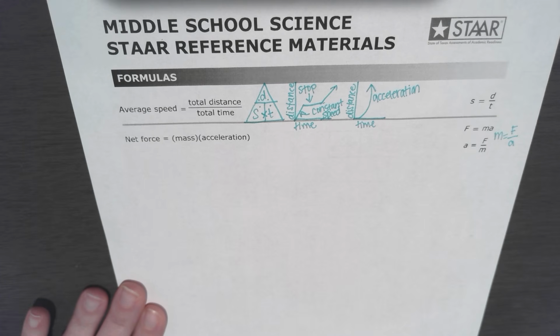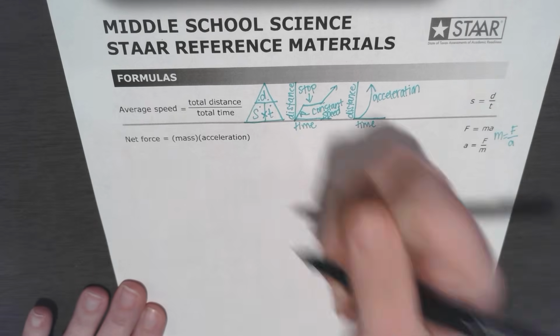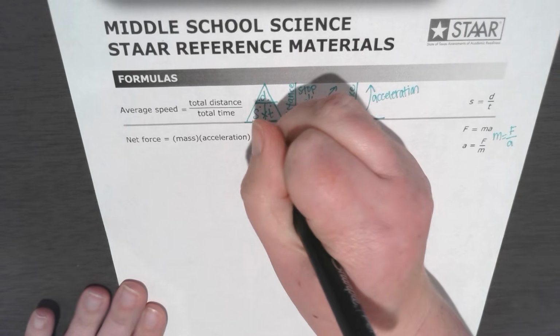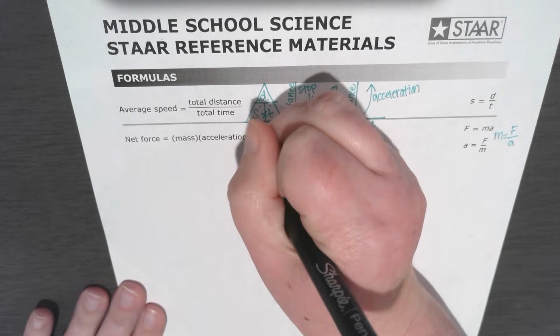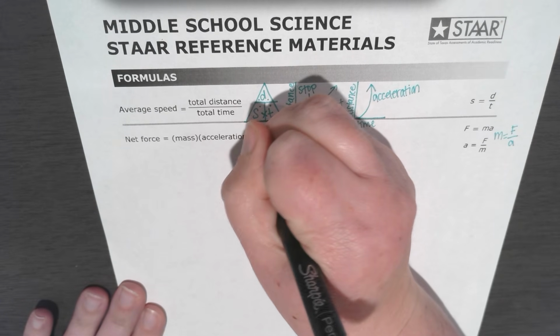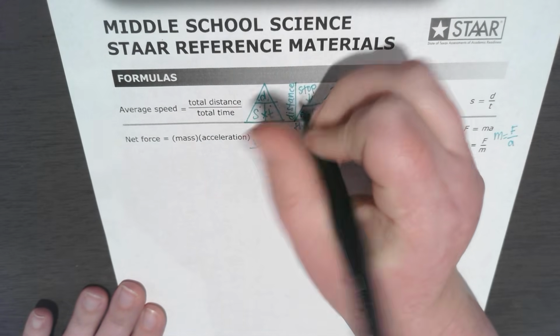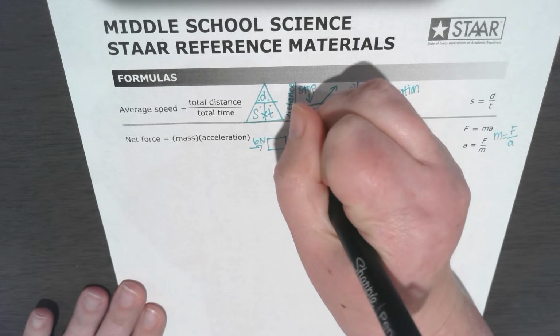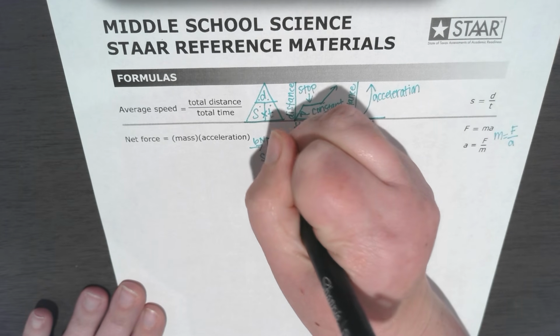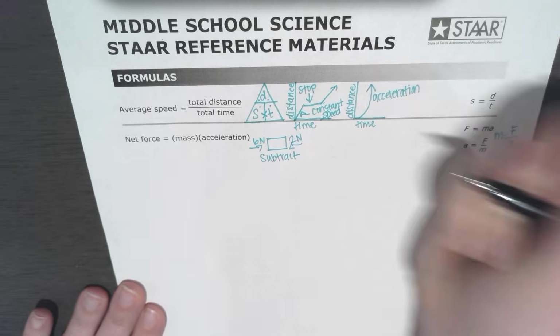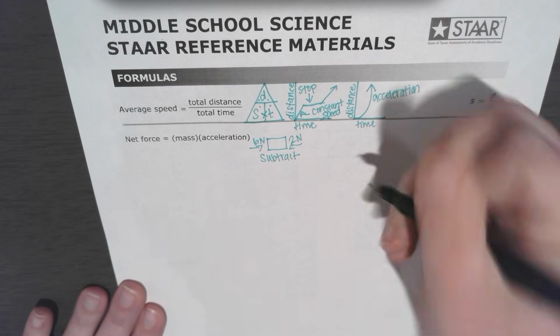Now, if they don't give us net force, or we've got to calculate net force, we're going to use our diagrams. So they will give you a diagram, or they will give you the forces. Okay, so if I have 6 newtons to the right and 2 newtons to the left, I'm going to subtract that. So if they're opposite, you subtract.